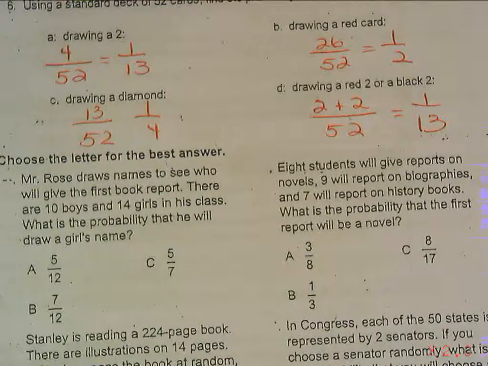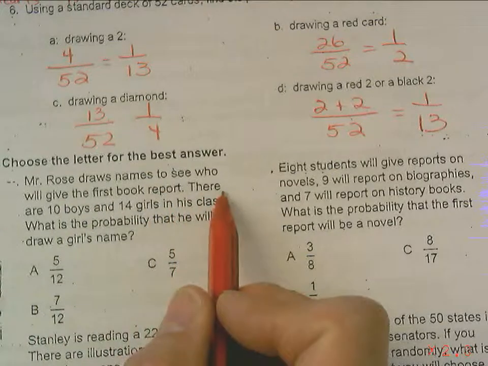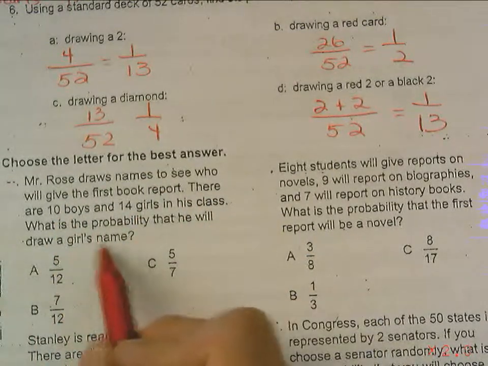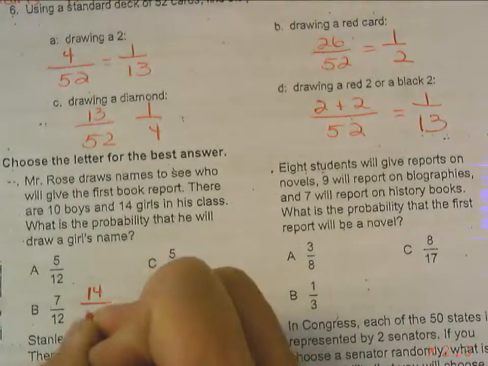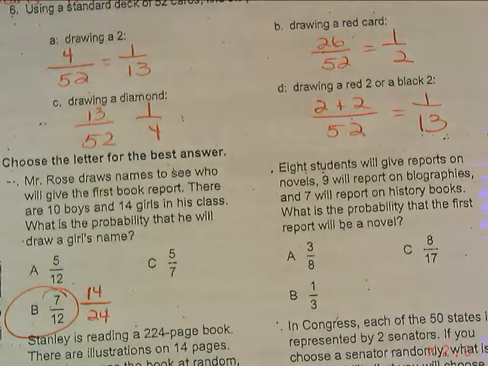Okay, so it says Mr. Rose draws names to see who will give the first book report. There are 10 boys and 14 girls. What is the probability that he'll draw a girl's name? Well, there's 14 girls, and there's 24 students in total, so the answer would be B.